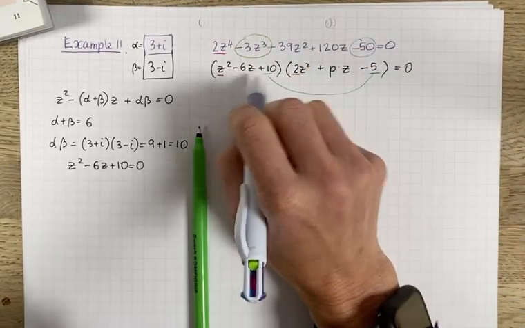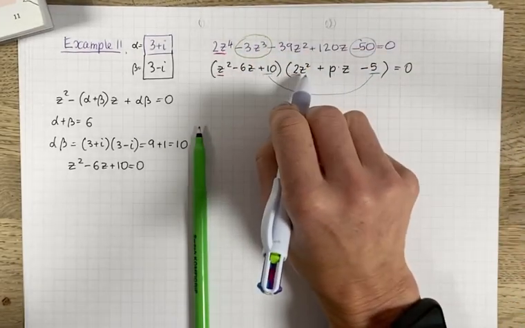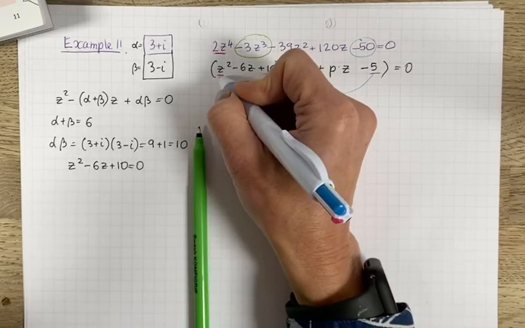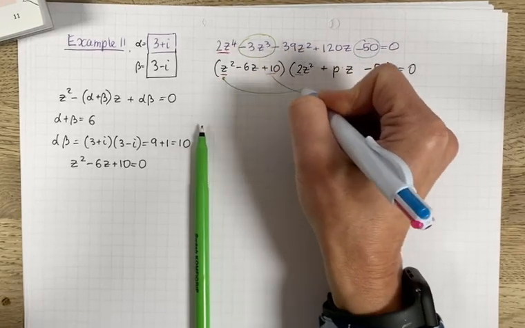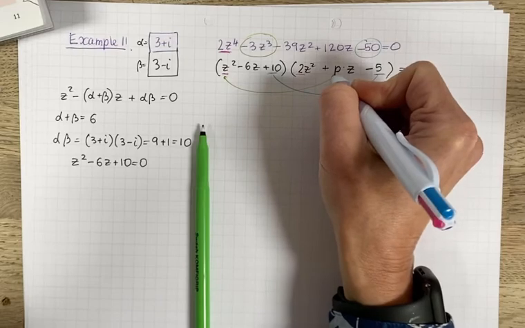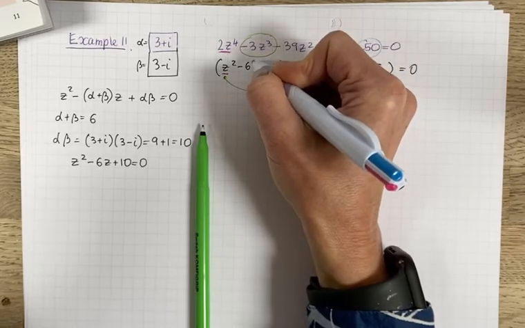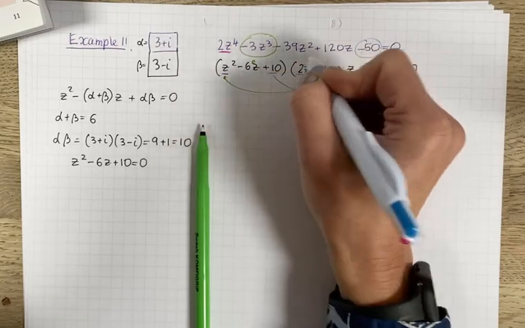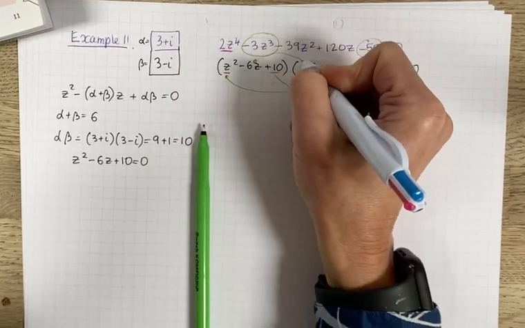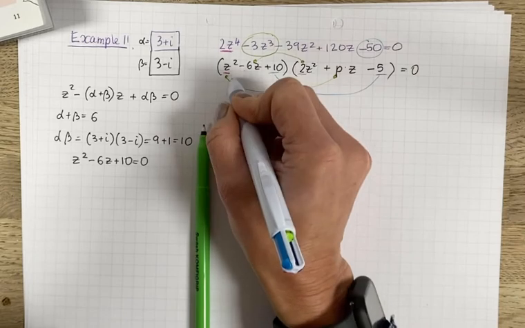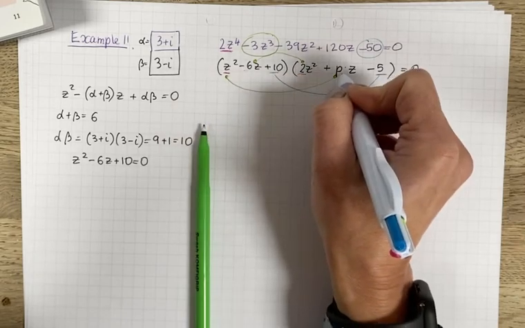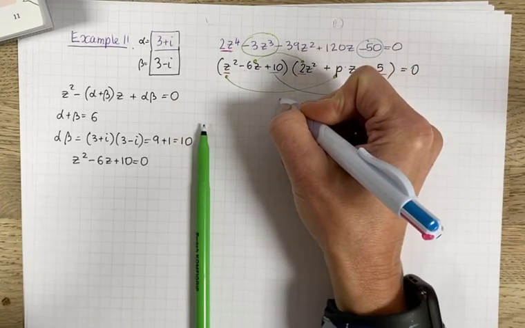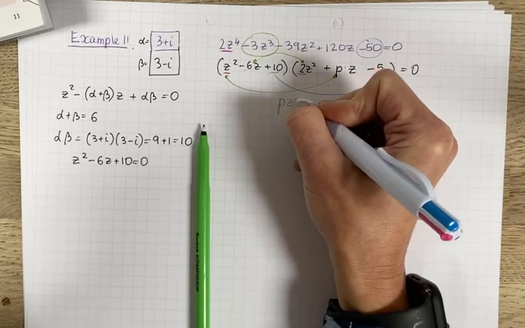How can I get z cubed? By multiplying these two brackets. So you would take z squared and multiply it by pz, and you can do it by taking minus 6z and multiplying it by 2z squared. So what's that? It's going to be z squared times pz, so it's going to be pz cubed.